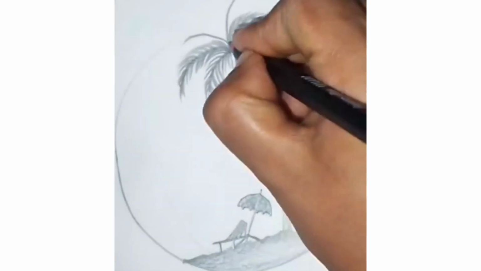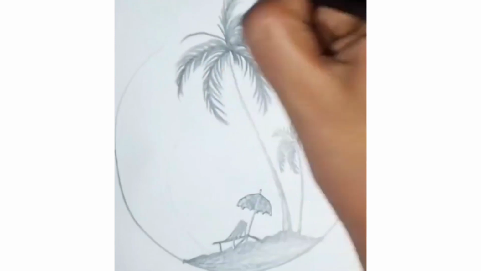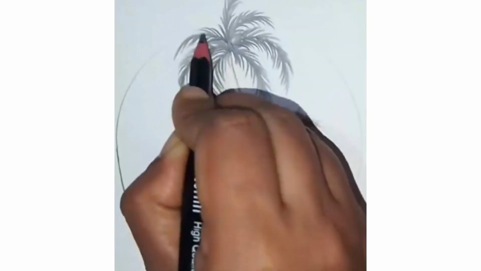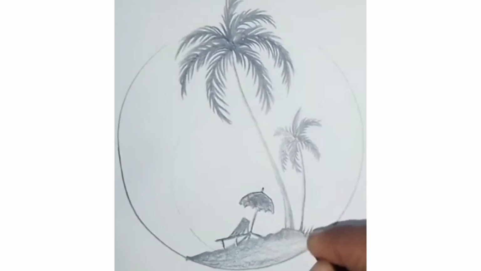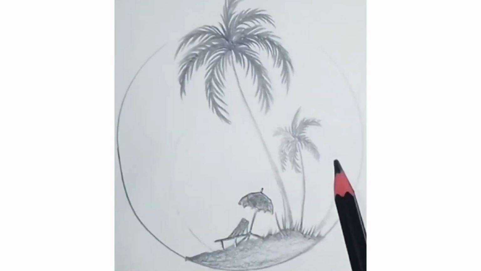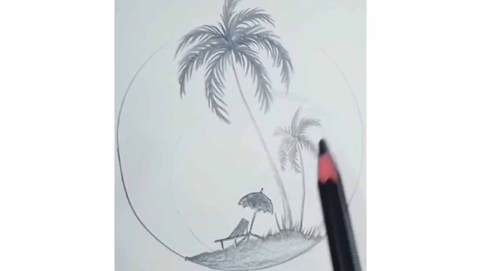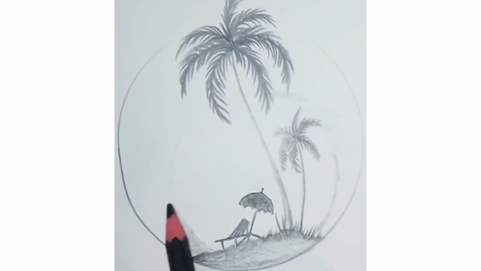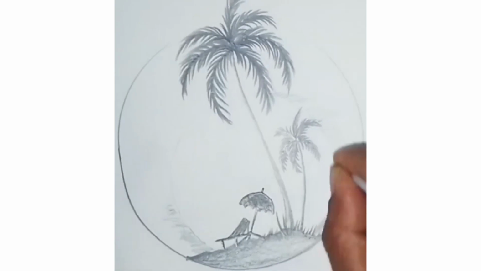In a pencil sketch, the artist uses varying degrees of pressure on the pencil to create different shades of gray. This allows them to convey depth, texture, and volume. Light shading creates highlights, while darker shading forms shadows and contours.